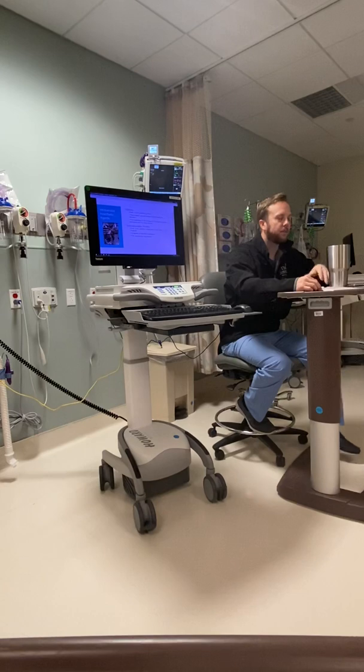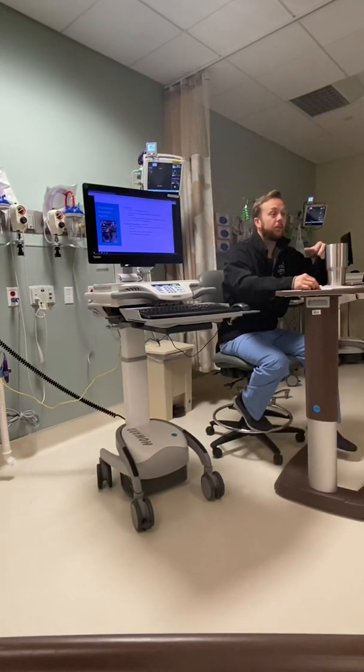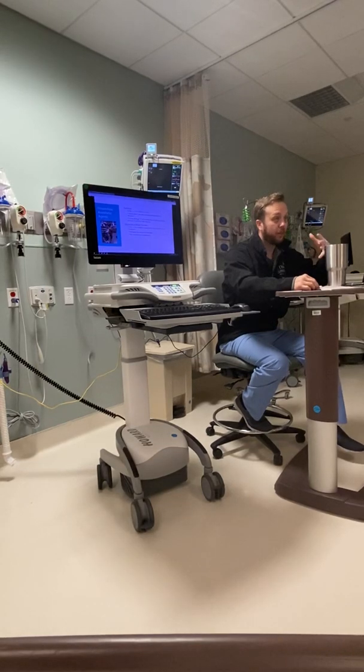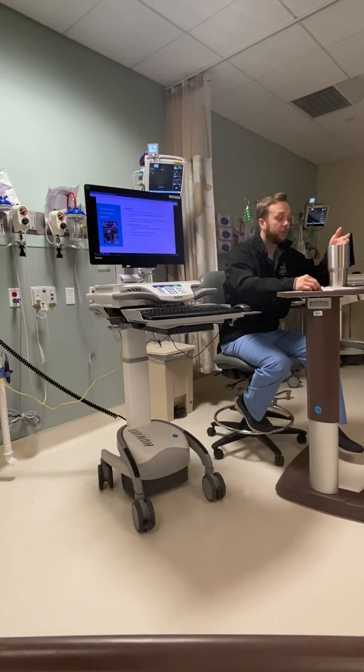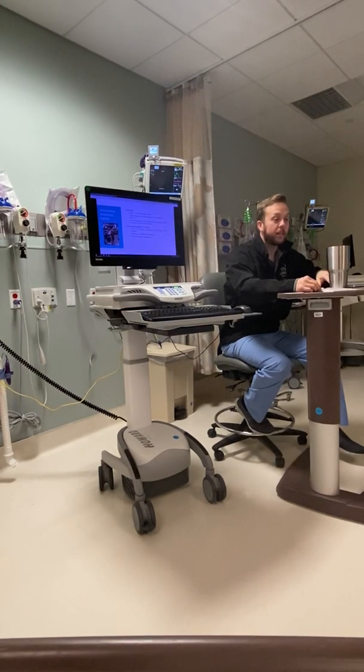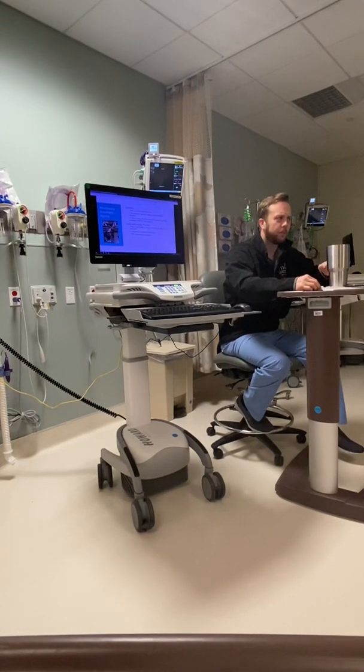Dexmedetomidine, Precedex, fantastic drug, alpha-2 agonist. Great thing about it is it causes light sedation and doesn't ablate the respiratory response. So it's great for MAC cases, great for coming out of it. It can cause some heavy sedation, especially in elderly patients. I've seen it happen here before. They wait forever to wake up, so beware of that.